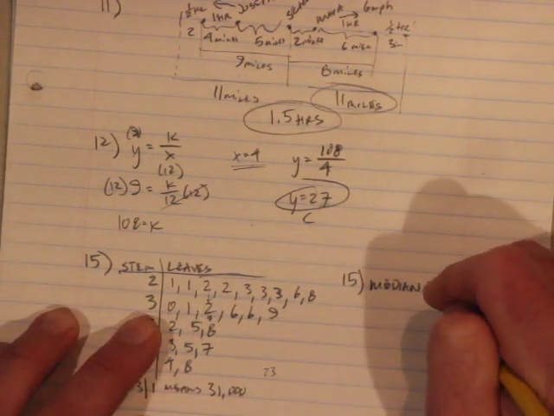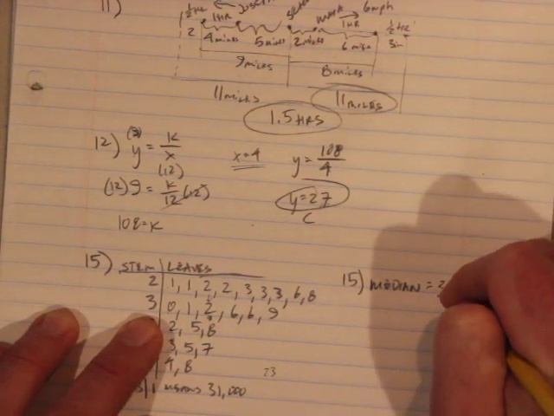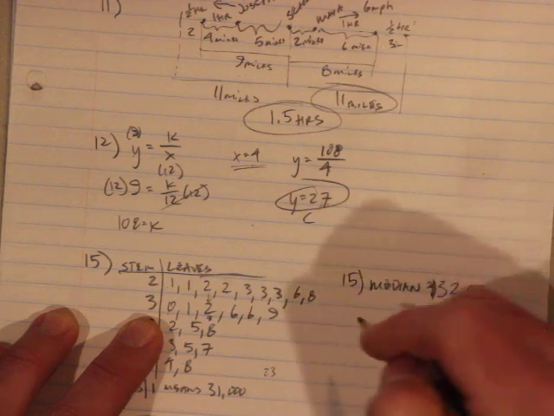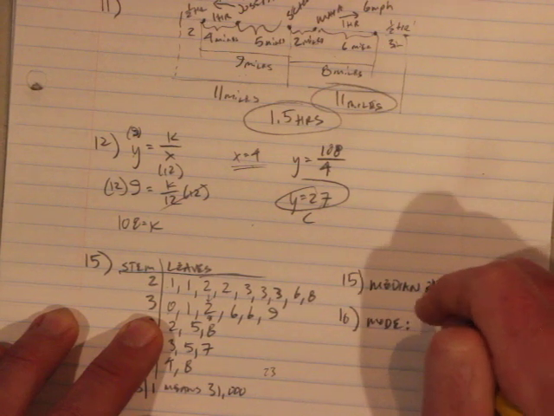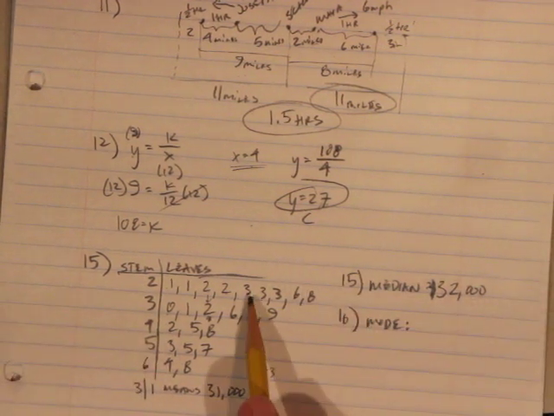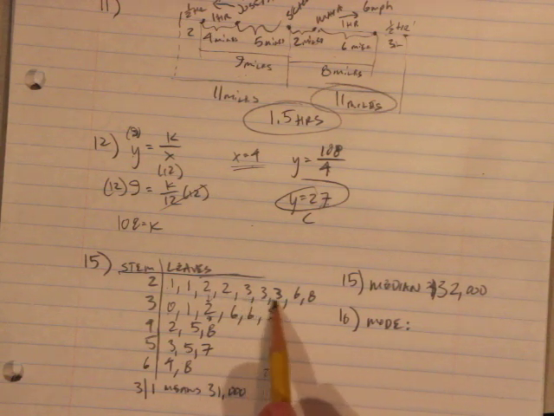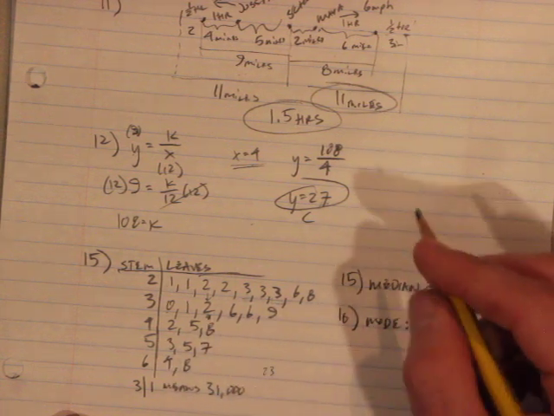$32,000. And then 16 is the mode. And that's the one that occurs the most here, with the greatest frequency. So that's this one here, 23,000. I've got 3 threes and nowhere else do I have that. So $23,000.